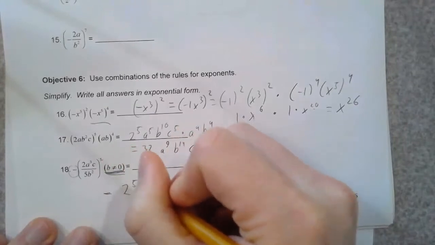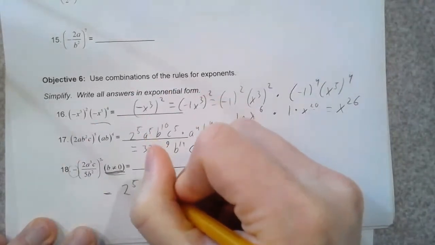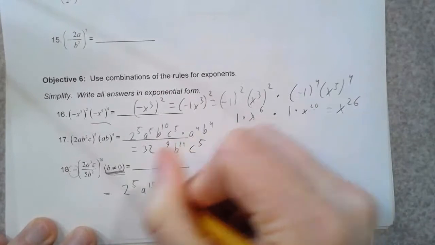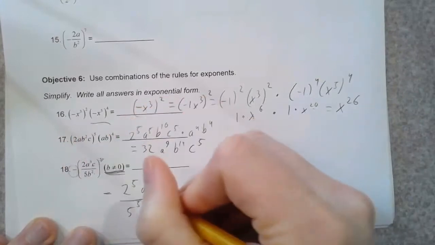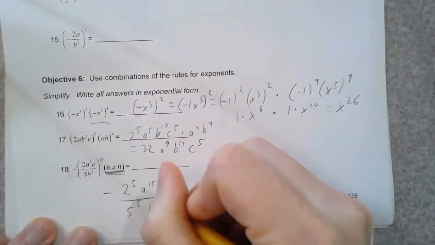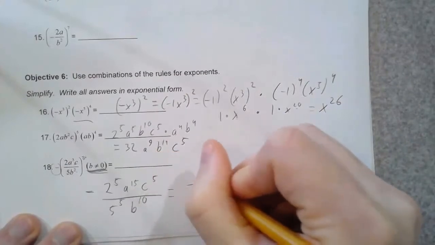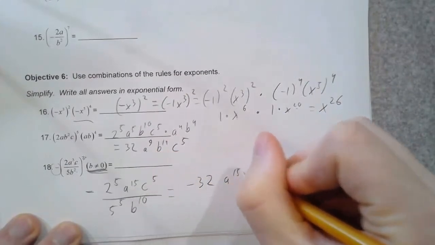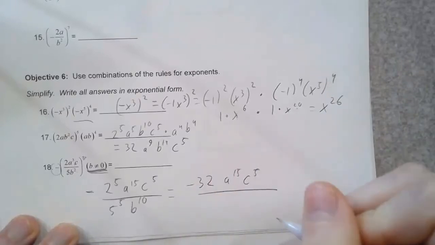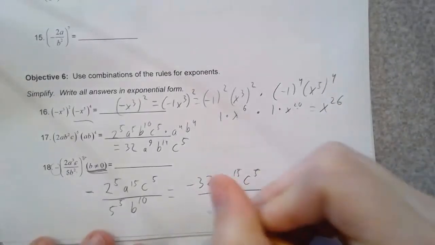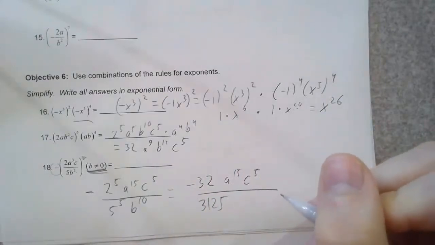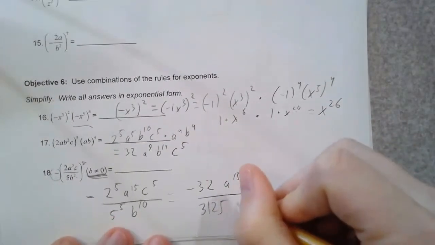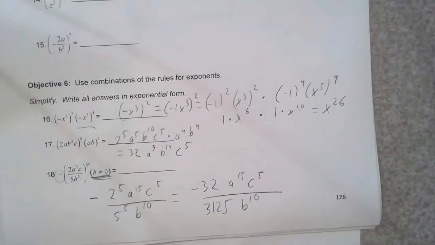But I have 2 to the 5th. A to the 3 times 5 is 15. C to the 5th. 5 to the 5th. B squared to the 5th is b to the 2 times 5 is b to the 10th. Well, that's negative 32, a to the 15th, c to the 5th, over 5 to the 5th, I believe, is 3,125. Yep, I'm pretty sure about that. And then b to the 10th. Okay.